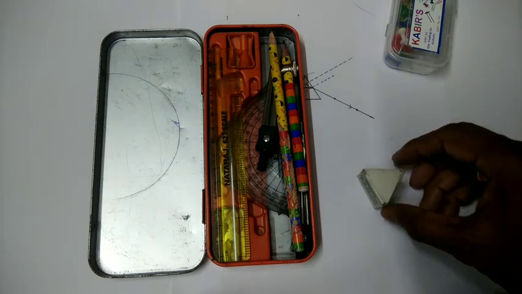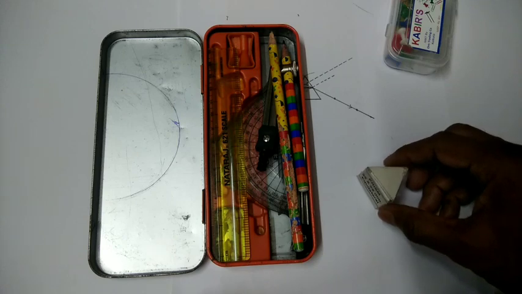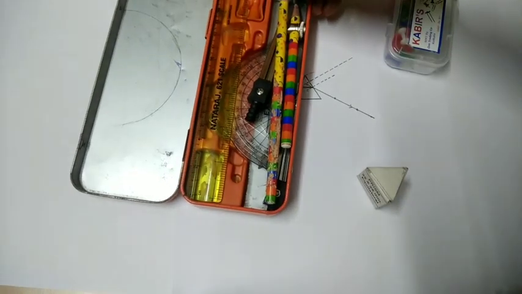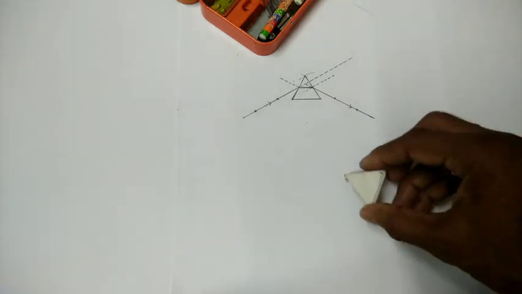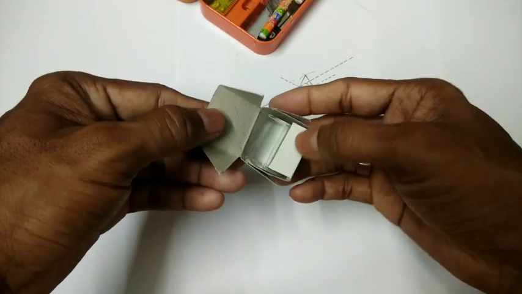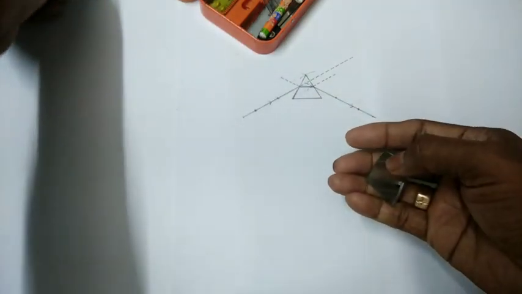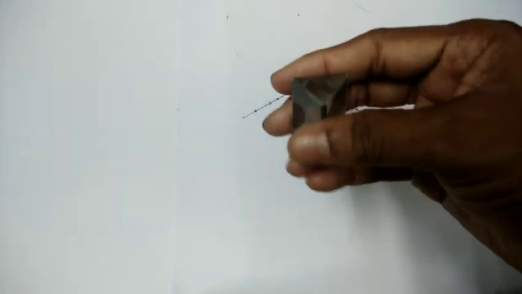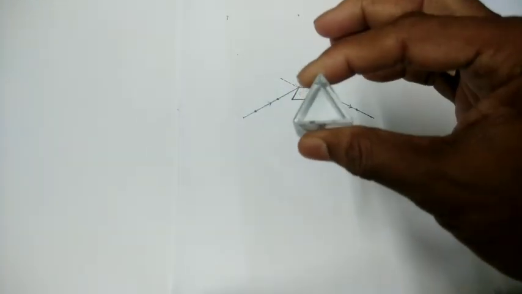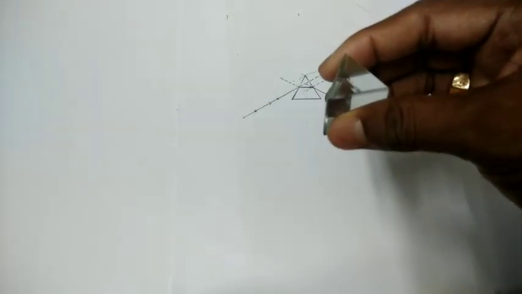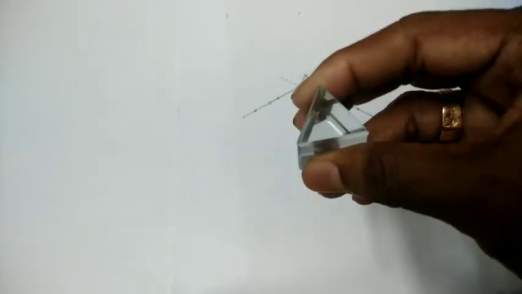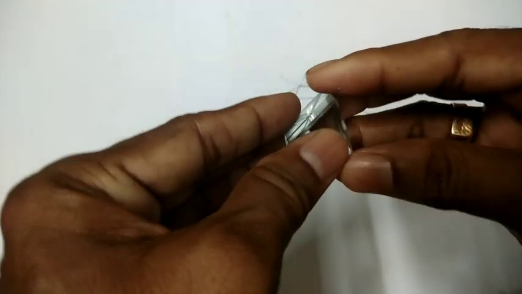First of all, we will talk about prisms. Here you see, this is a prism. This one is a prism. This prism is used in the physics laboratory for various purposes. First of all, we will know about this prism.